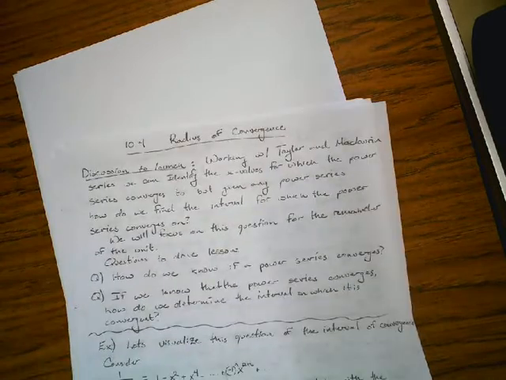So we've been working with Taylor and Maclaurin's series, and we can identify x values to which the series converges, but given any arbitrary power series, how do we do this? So this is the question we're going to focus on.